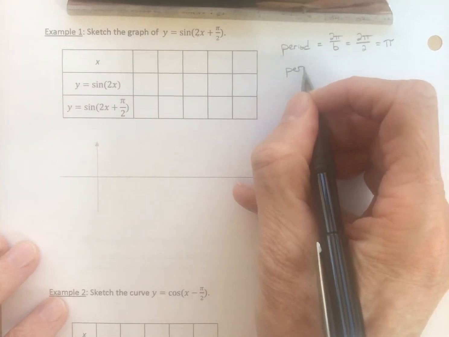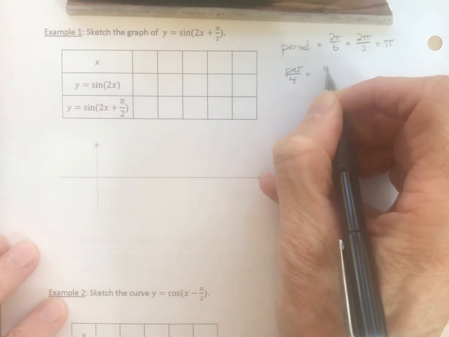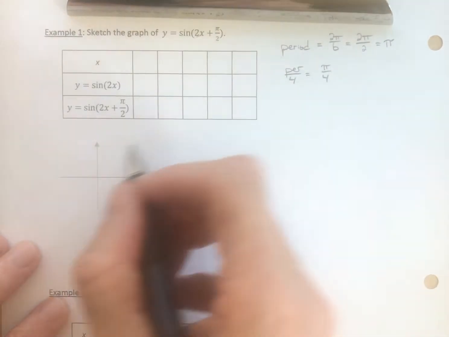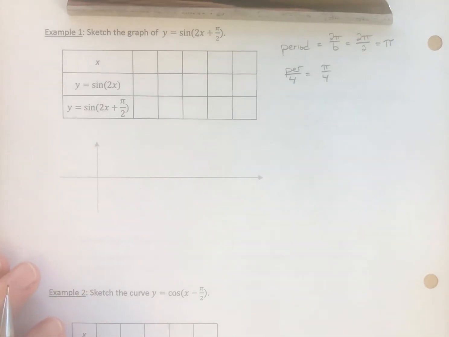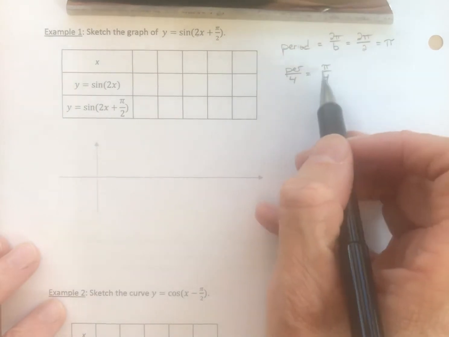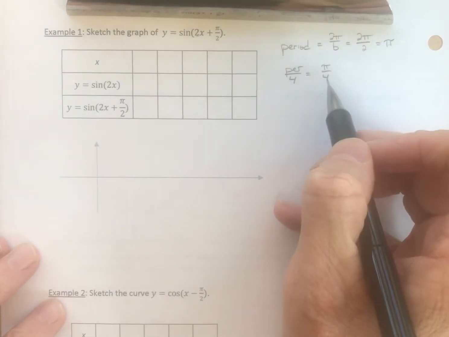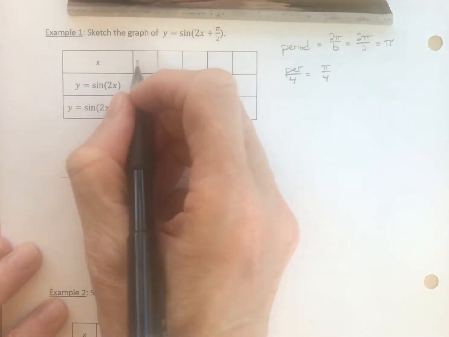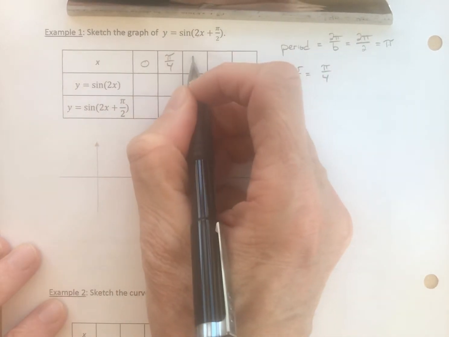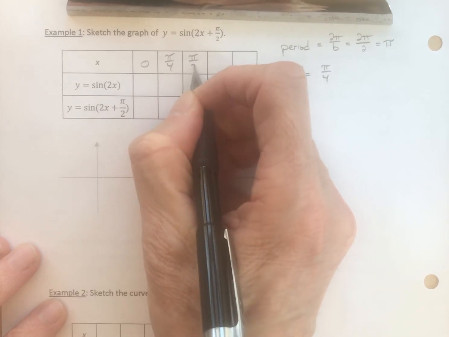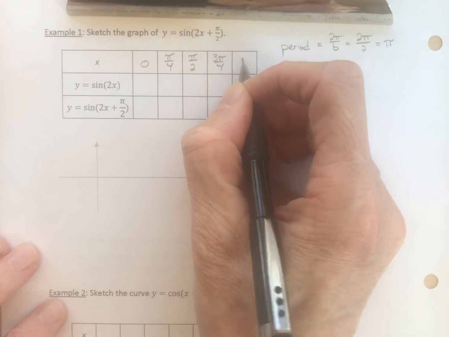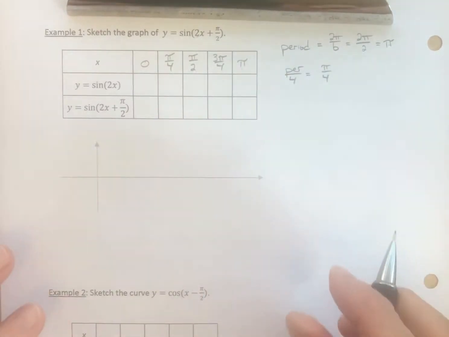And we know the period divided by 4, which is pi over 4, is the distance between the key points. So the period is pi, and we have pi over 4 between key points. We'll start at 0, and we'll go to pi over 4, that's our next key point. Then we'll go to 2 pi over 4, which is pi over 2, and then 3 pi over 4, and then 4 pi over 4 is pi.